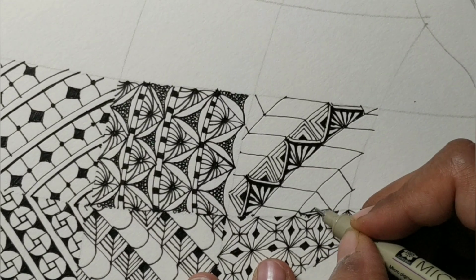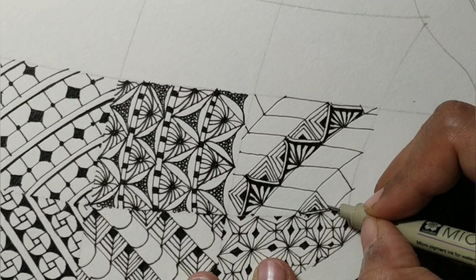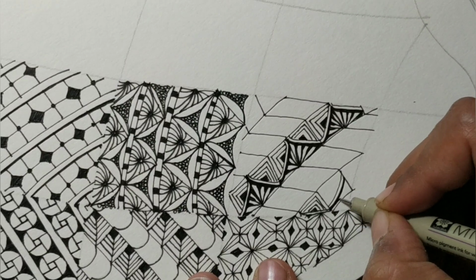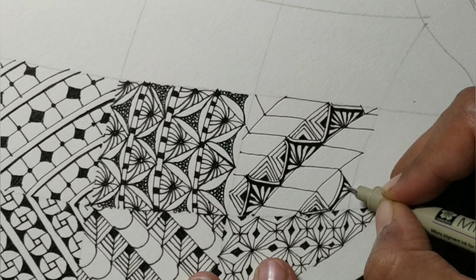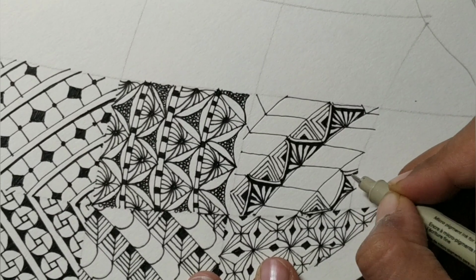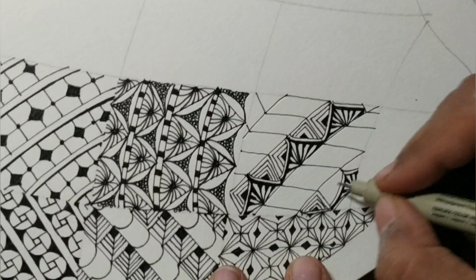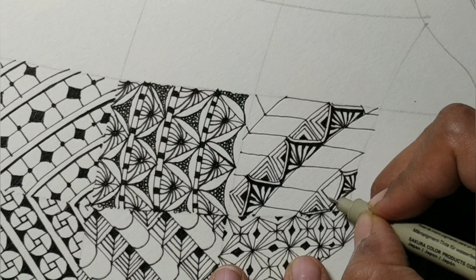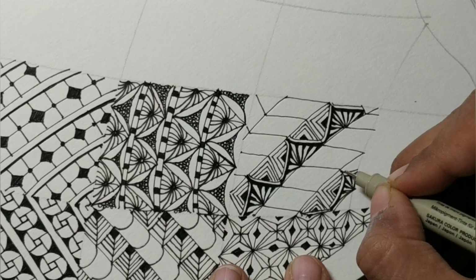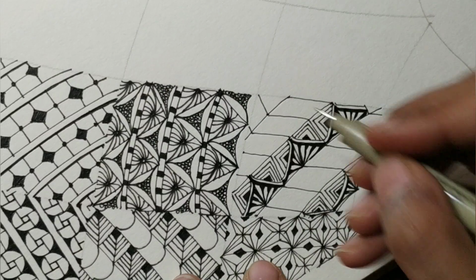Not much space there. Again this section.